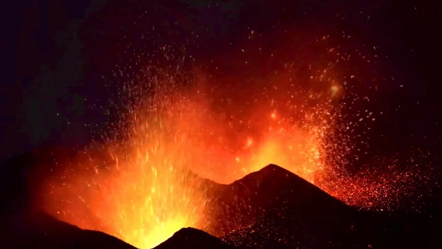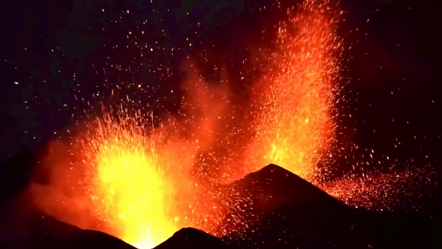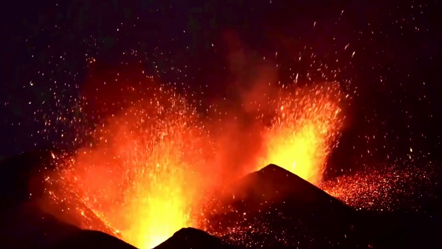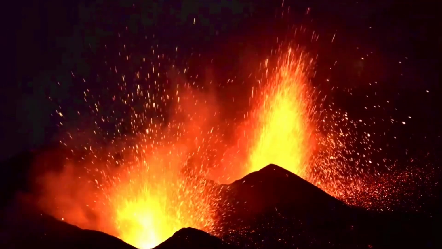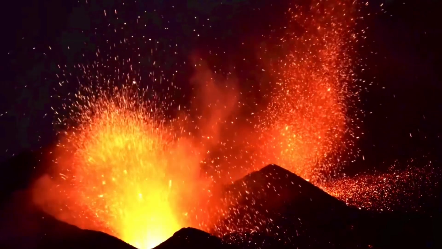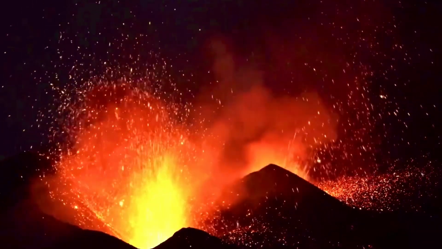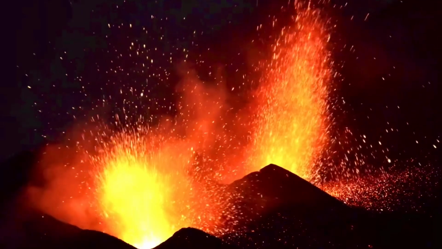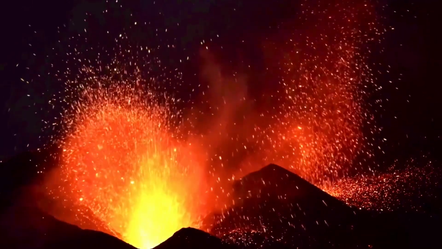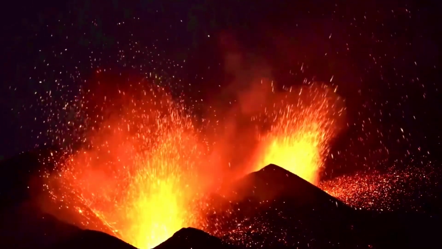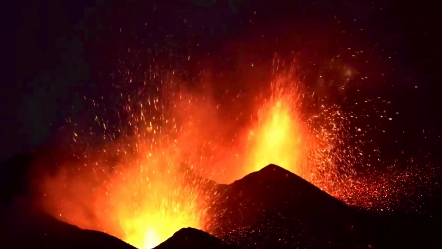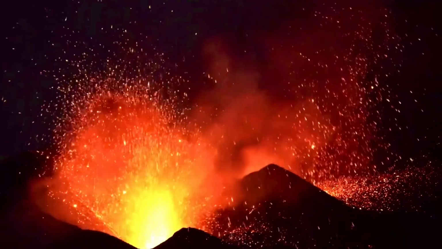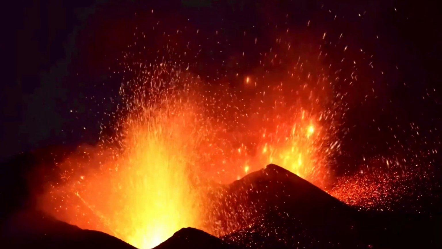Despite these advances in monitoring and prediction, volcanic eruptions can still be unpredictable, and it is important to be prepared. People living in volcanic regions should have an emergency plan in place, know the evacuation routes, and keep emergency supplies, such as food, water, and masks, to protect against ash inhalation. It's also crucial to stay informed about the activity of nearby volcanoes and heed any warnings or evacuation orders issued by authorities.